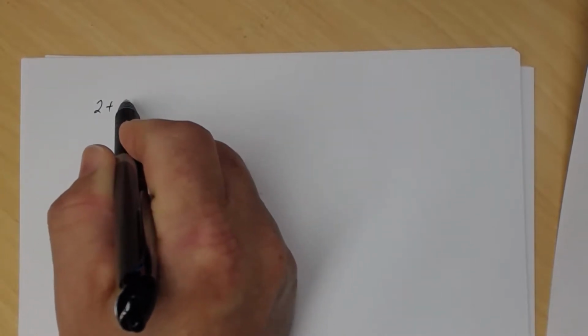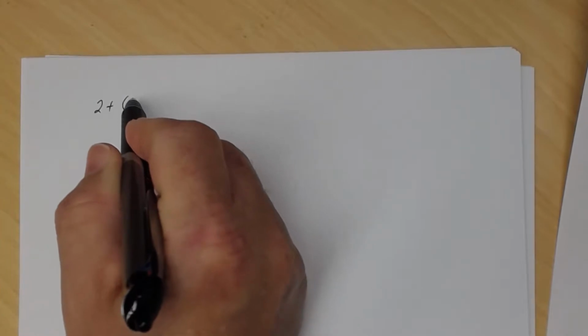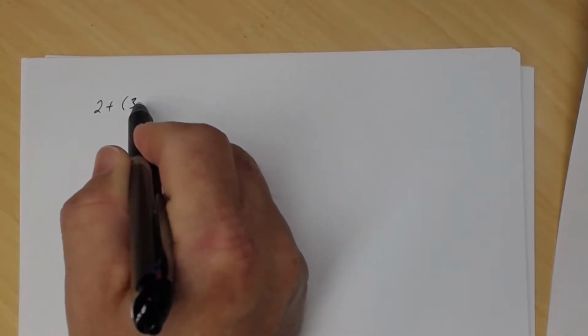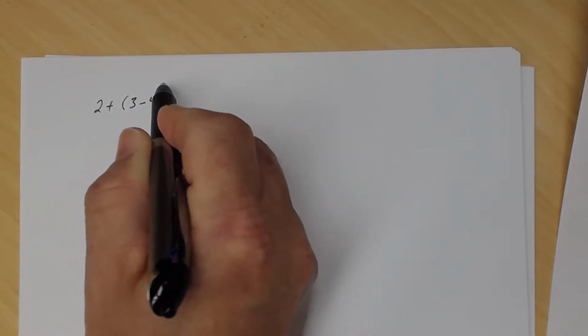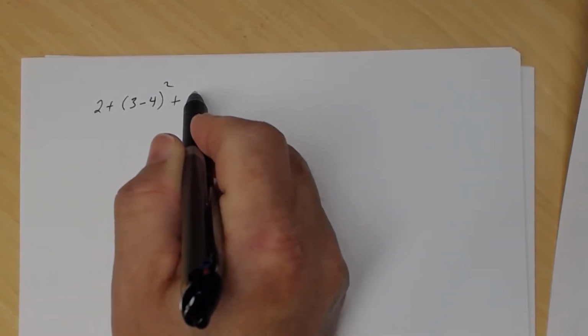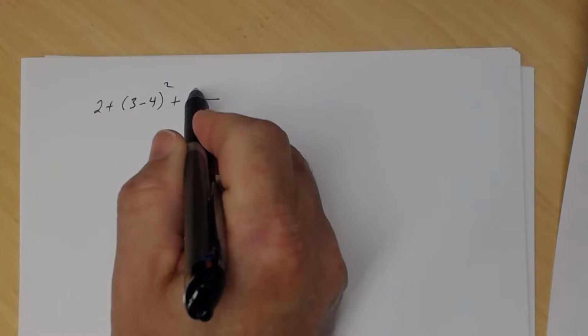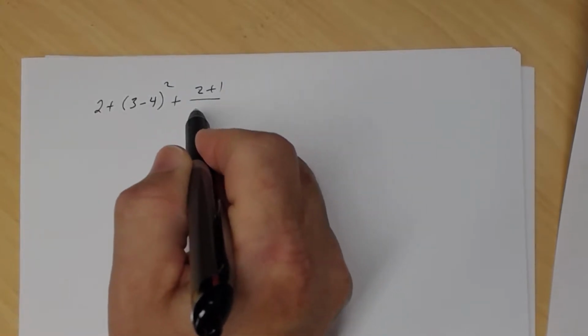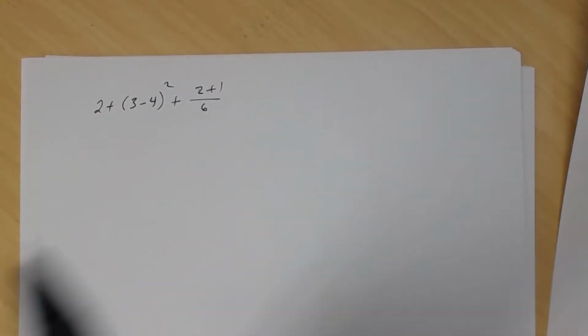Okay, so when using the order of operations, there can be situations where we're going to use grouping symbols. So you may see something like this. You may see 2 plus, and then in parentheses 3 minus 4 squared, and then plus 2 plus 1 divided by, let's say, 6, something like that.